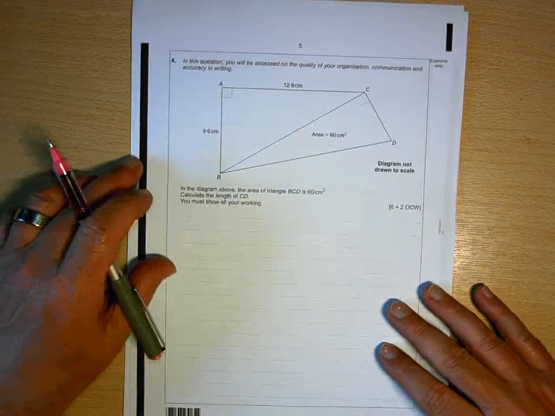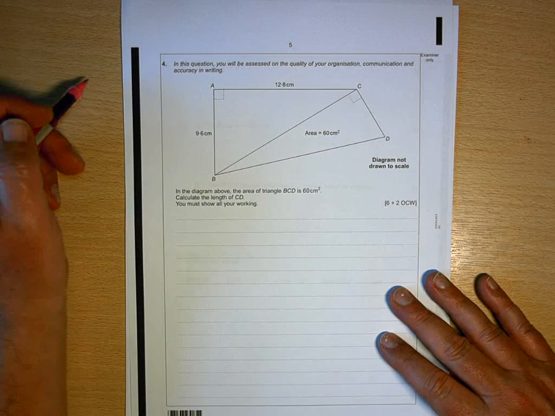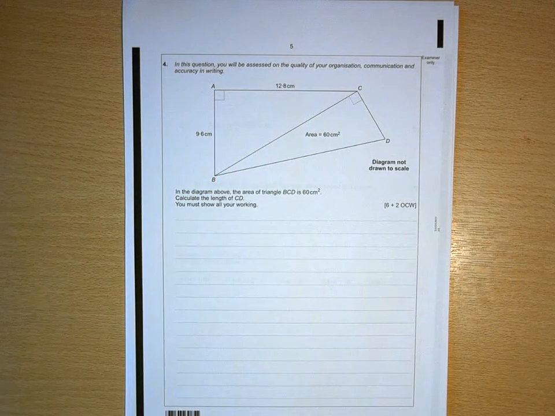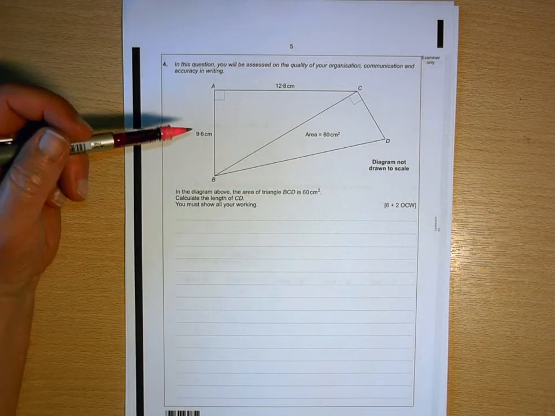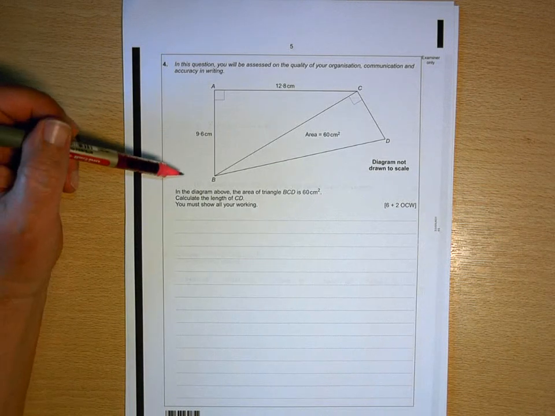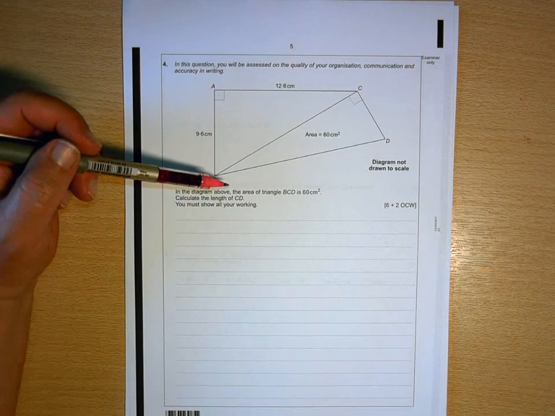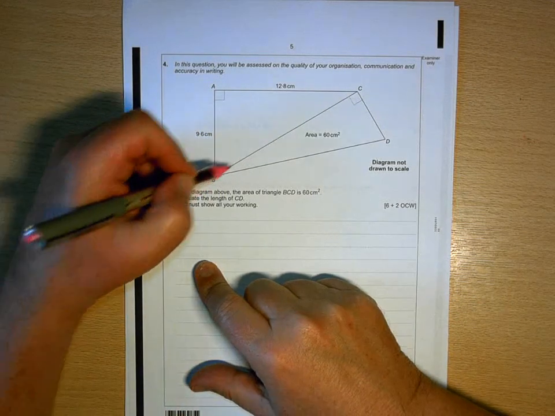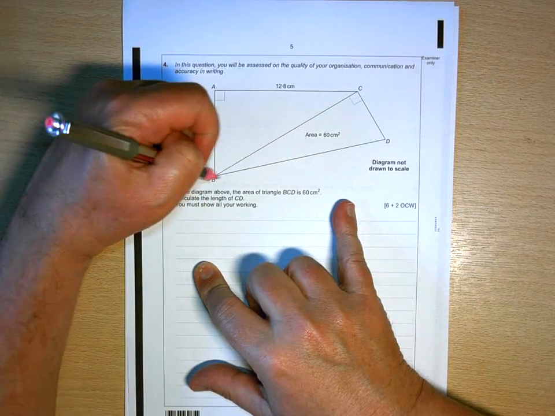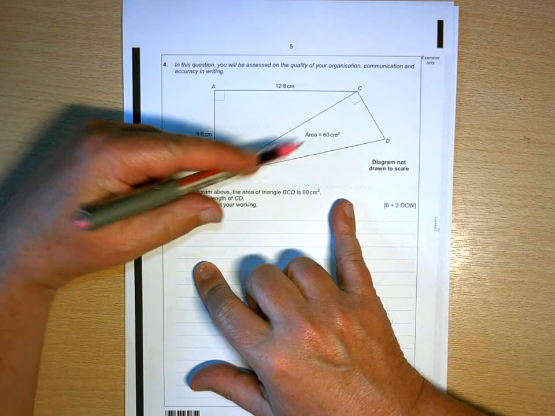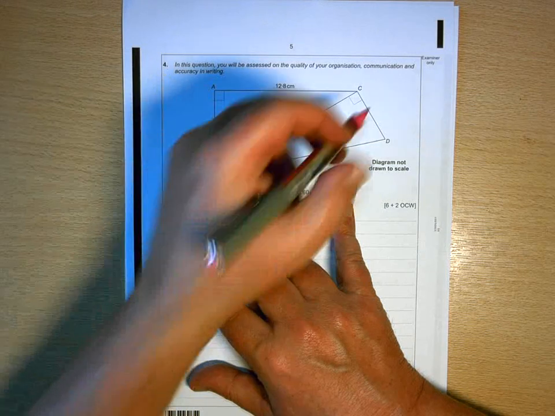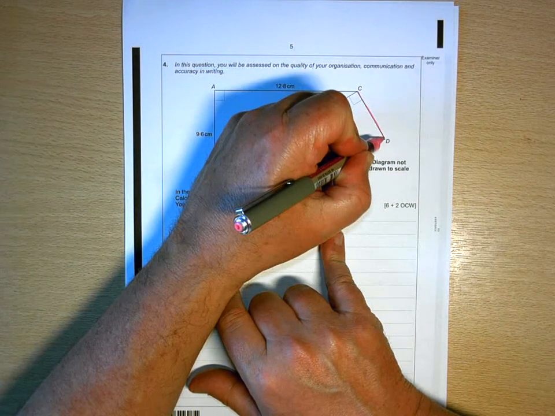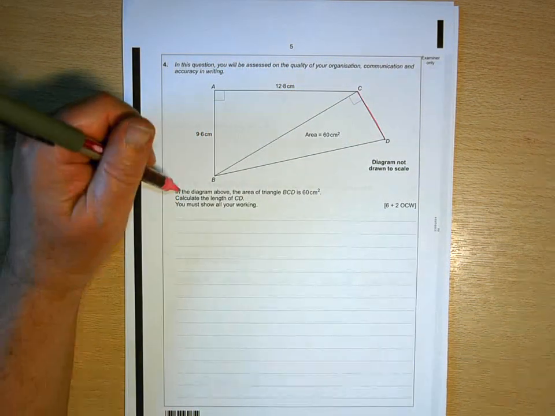Question 4, so this is our OCW question. In this question you'll be assessed on the quality of your organisation, communication and accuracy in writing. So you need to lay this out appropriately and be consistent with your units. So in the diagram above, the area of the triangle BCD, so BCD, so this triangle is 60 square centimetres. Calculate the length of CD. So I want to work out what that length there is. You must show all your working.